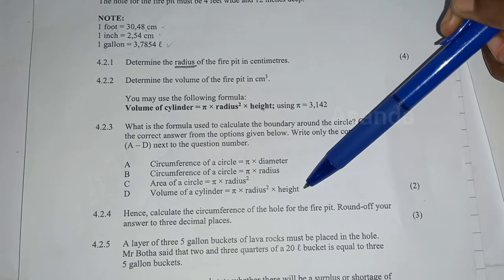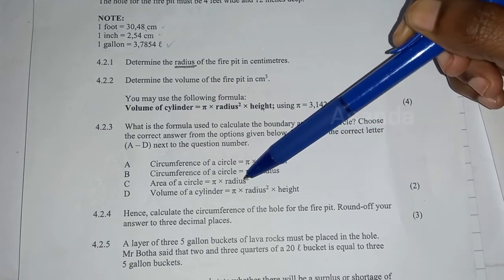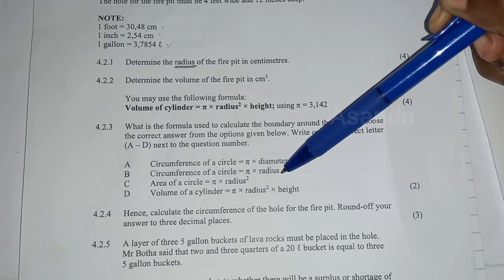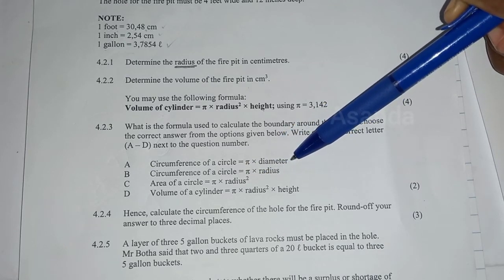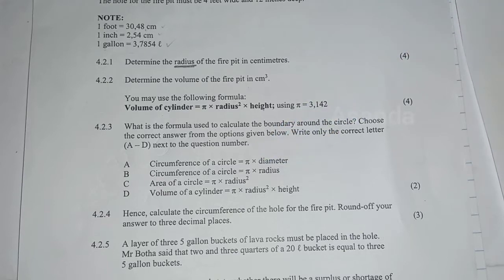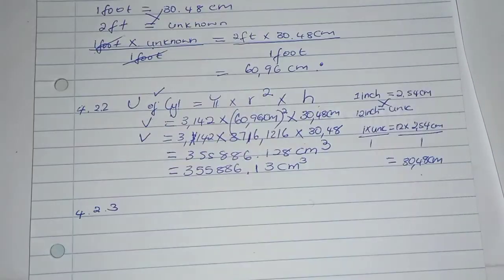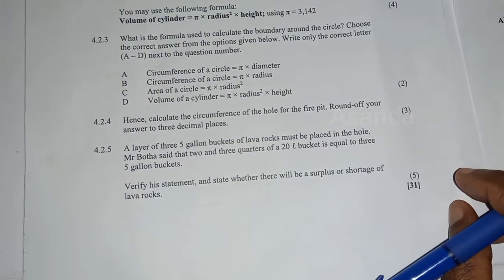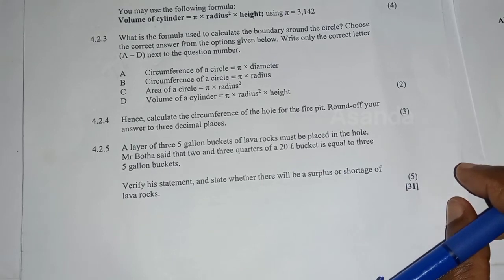This is a formula for volume, so that's out. This is a formula for area, so that's out. And that's not familiar. It's actually A. Circumference of a circle is equal to pi times diameter. Hence, calculate the circumference of the hole for the fire pit.